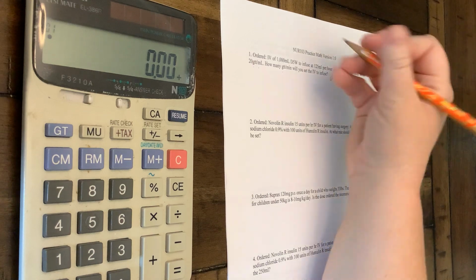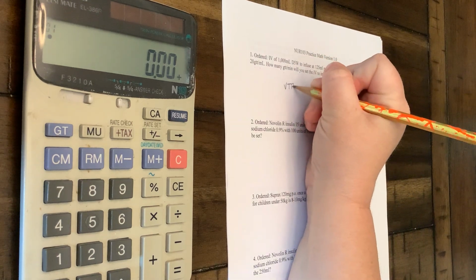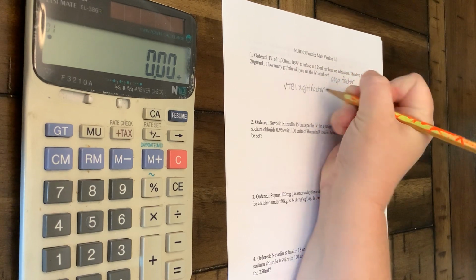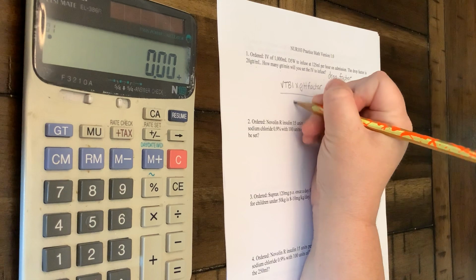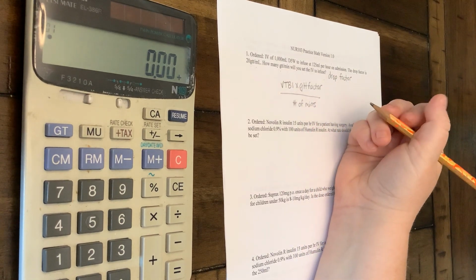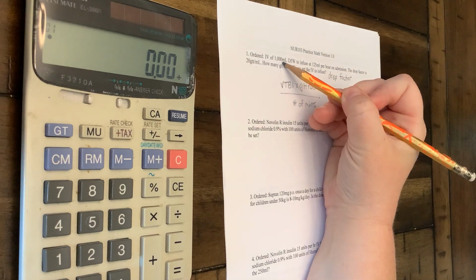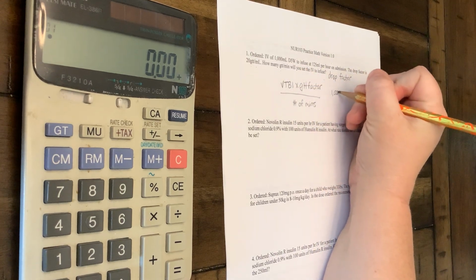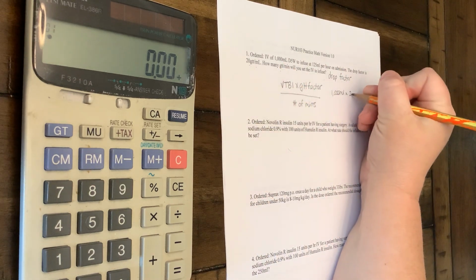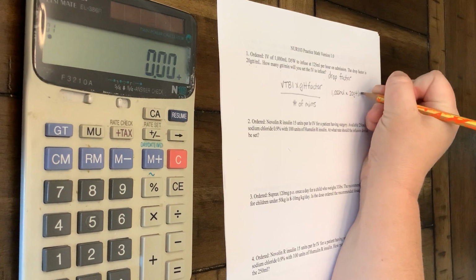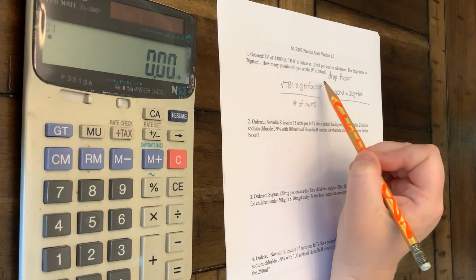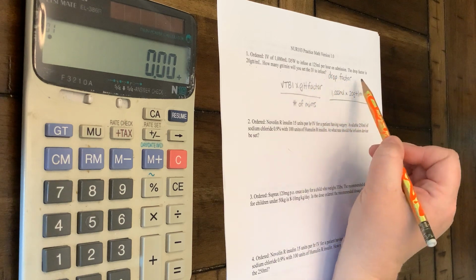So then we need our drop factor formula, which is volume to be infused times drop factor over number of minutes. Then we're going to plug in all of our information. So our volume to be infused is 1,000 milliliters. Our drop factor is 20 drops per milliliter. And the number of minutes, well, this problem doesn't give us the number of minutes, does it?